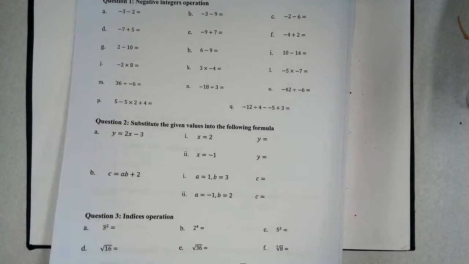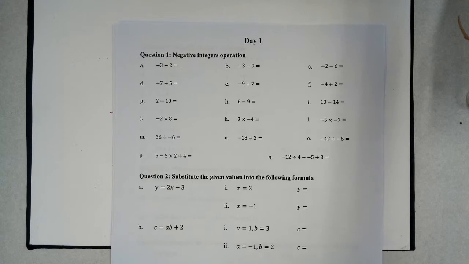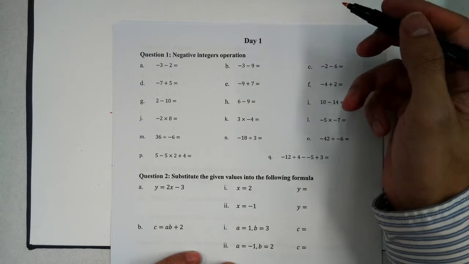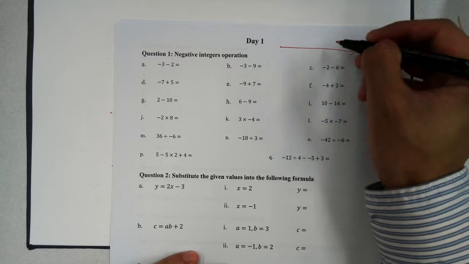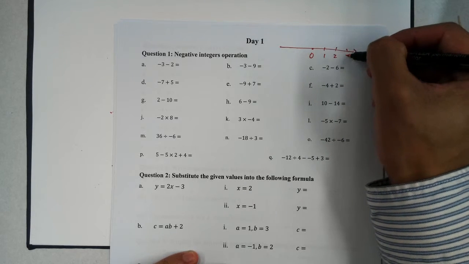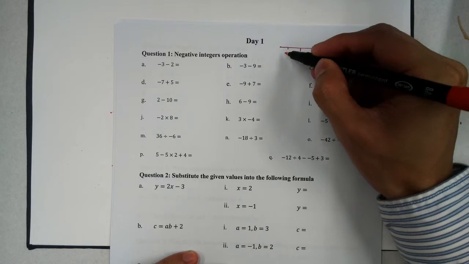So let's see the first question. It's negative integers operation, which is what we learned from term 1, to see whether we still remember. Every time we see a negative integers operation, if we forget the rules, we can use a number line to help us. We have a number line which is 0, 1, 2, 3. The right hand side is positive, the left hand side is negative.